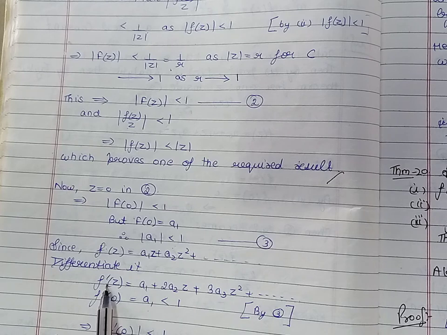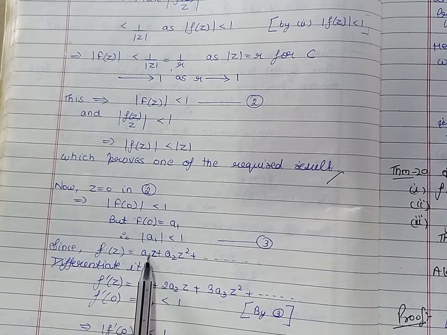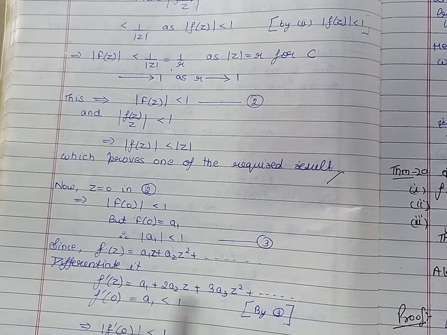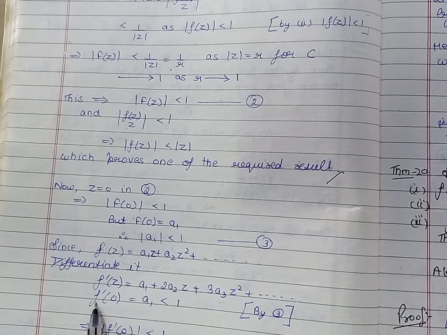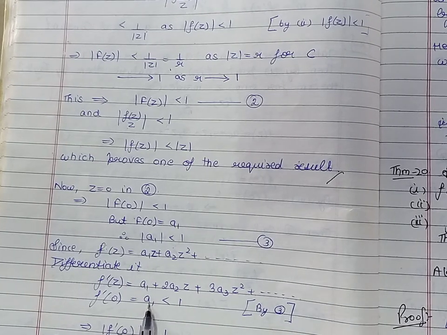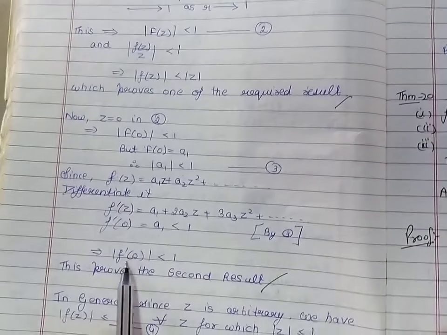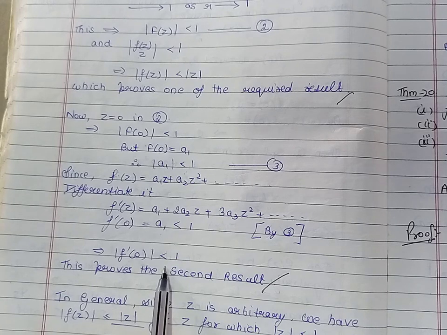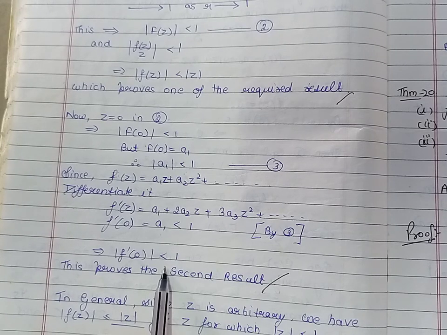This will become f'(z). Here we get a1 + 2a2z + 3a3z² and so on. Putting z = 0 here, this will become f'(0) = a1. Now because |a1| is less than or equal to 1, we have obtained |f'(0)| is less than or equal to 1. So this proves the second part of the lemma.